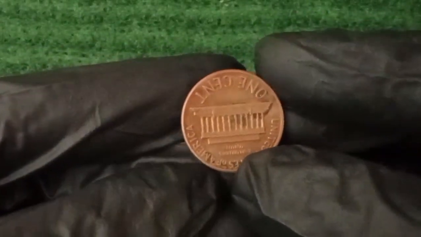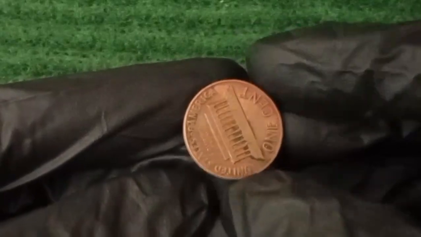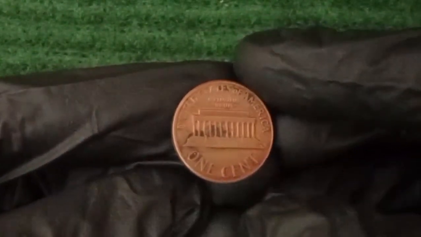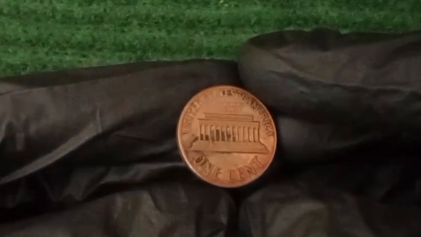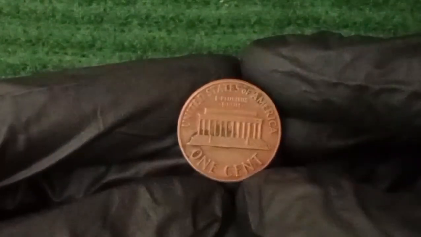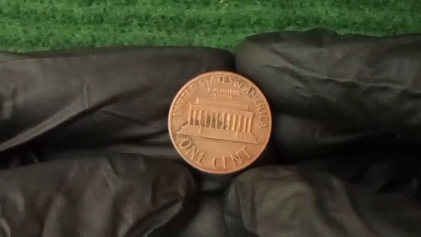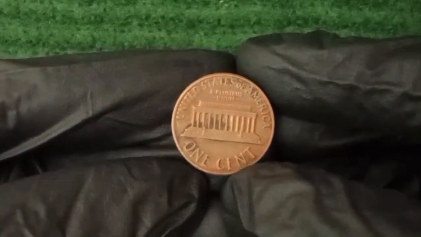How to determine the value of your 1971 penny. To assess the value of a 1971 Lincoln penny, collectors should examine mint marks, check for errors, and have the coin professionally graded. Consulting reputable coin catalogs and recent auction results is also essential.